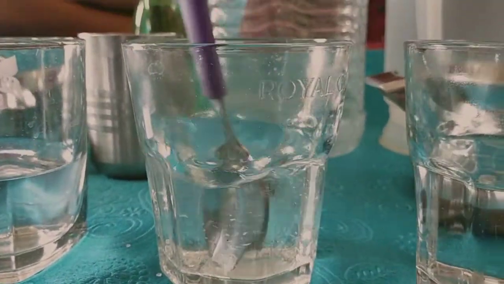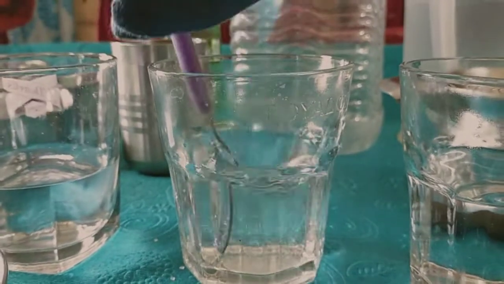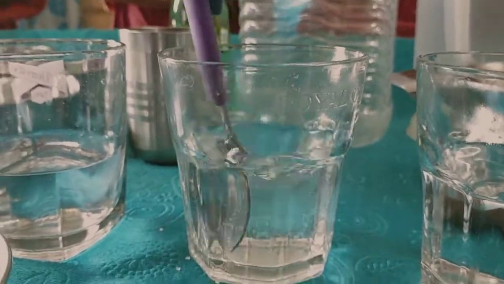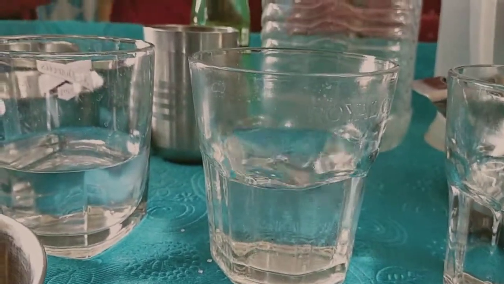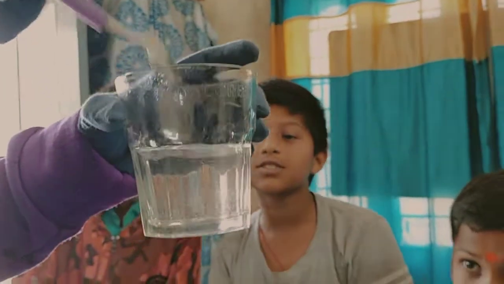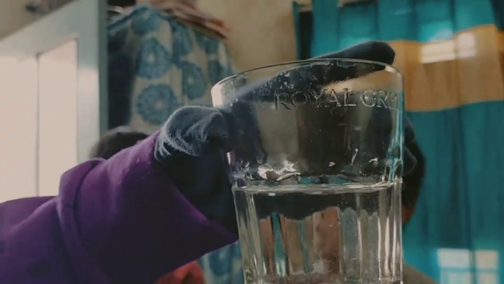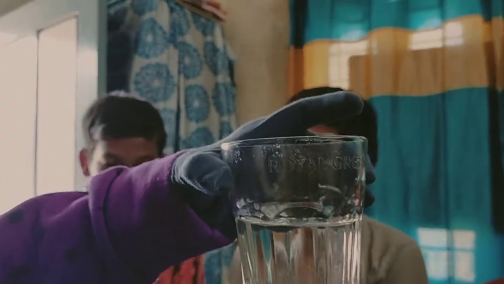So where has the sugar gone? Did some magic happen? No. The sugar got dissolved in the water. Can you see any sugar crystals? No. It got completely dissolved. So this is a homogeneous mixture.